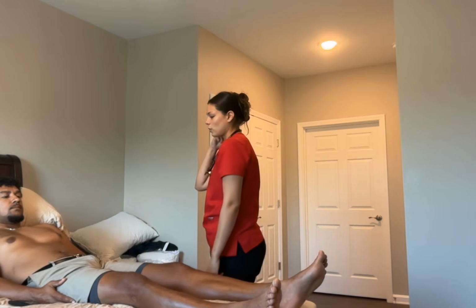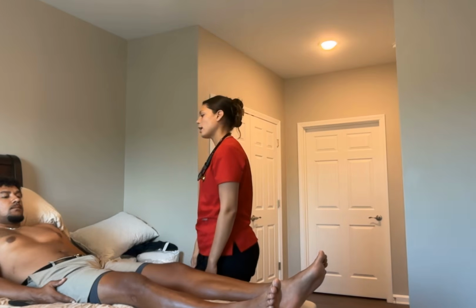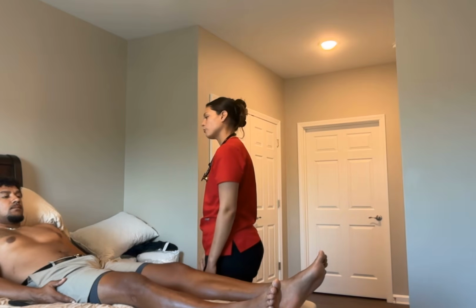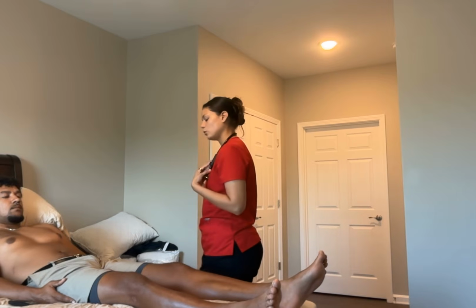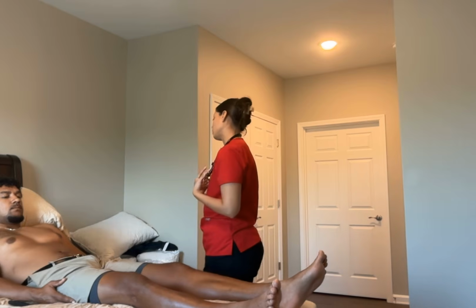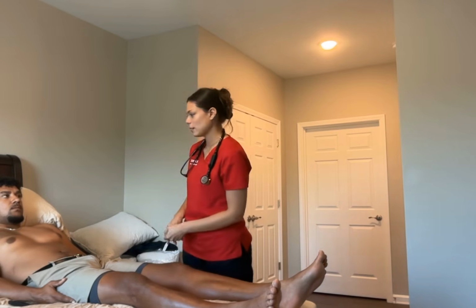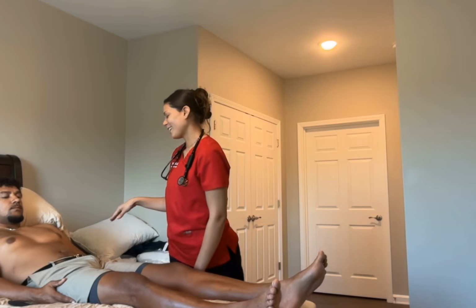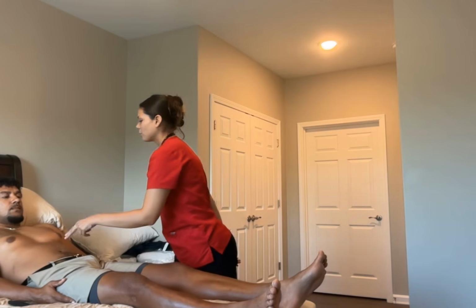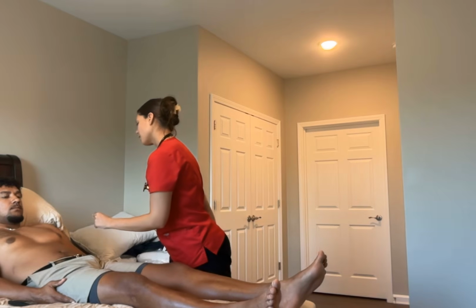So now we're going to go ahead and start with the cardiac questions. Have you had any chest pain recently, shortness of breath? No. Do you have any history of heart disease? No. Do you have anybody in your family with a history of heart disease? No. Okay. I'm going to inspect the 5 cardiac areas. We have aortic, pulmonic, Erb's point, tricuspid, and mitral.